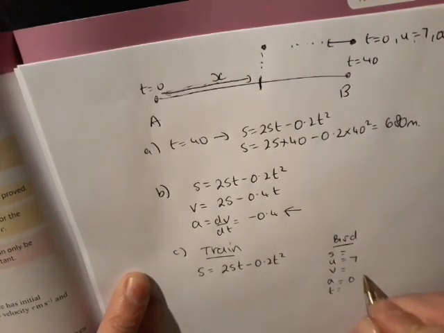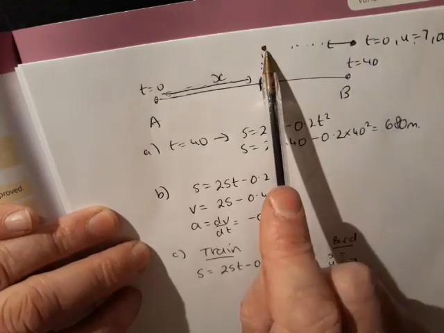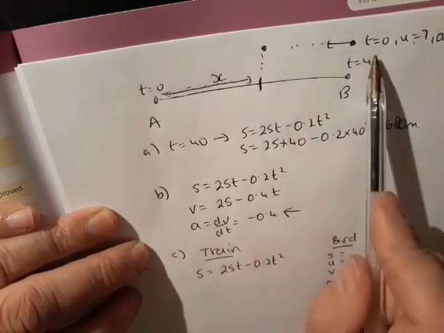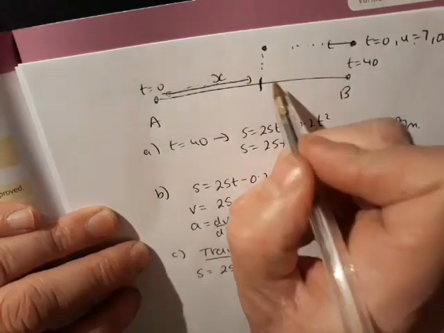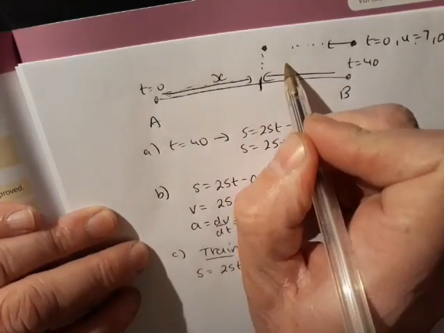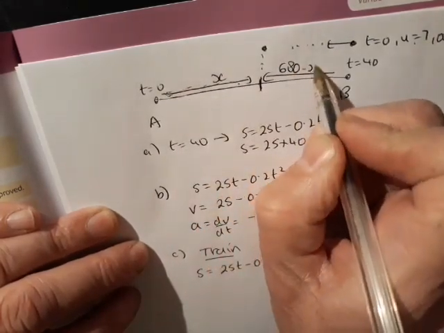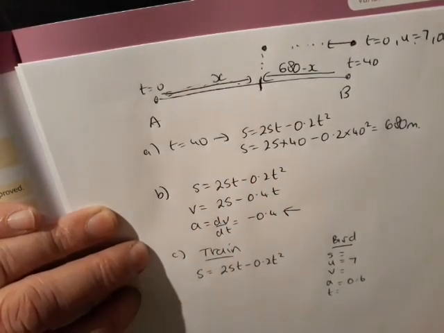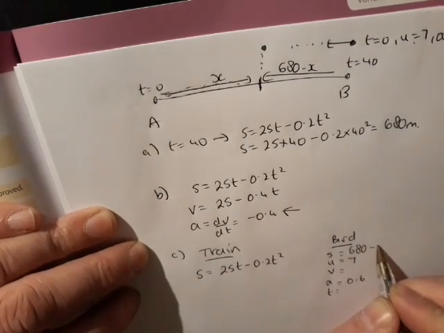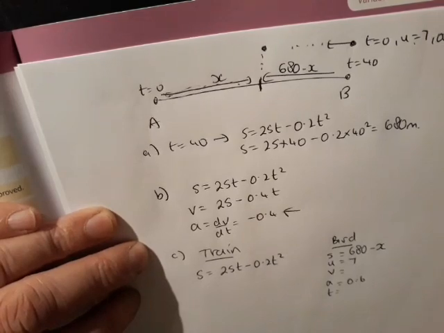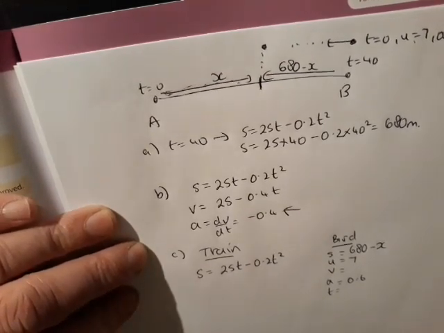Acceleration is 0.6, and this is the tricky bit here. At the point that we're interested in, the whole distance would be 680. So the bird must be travelling 680 minus the x the train has already travelled. So our displacement here can be written as 680 minus x. And that's probably the hardest part to understand.